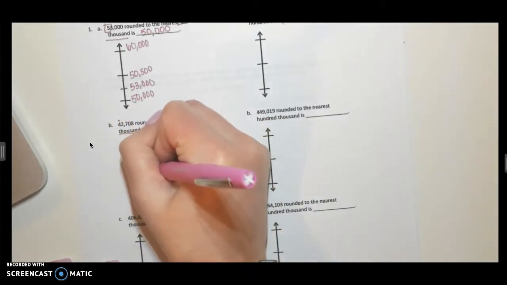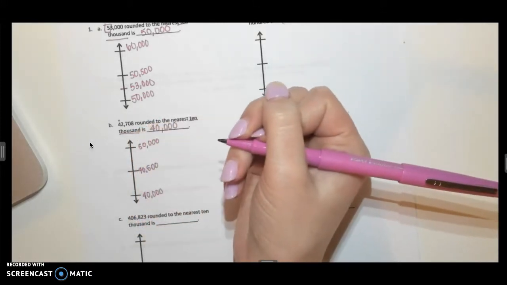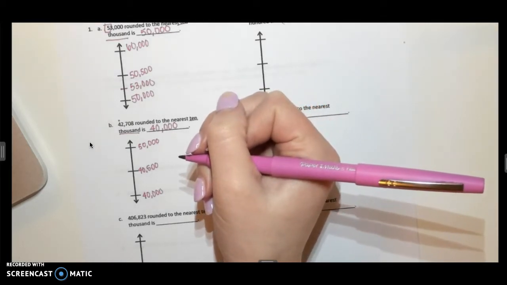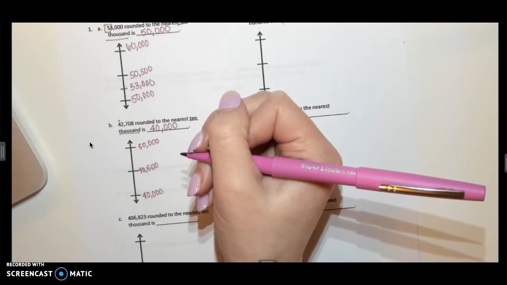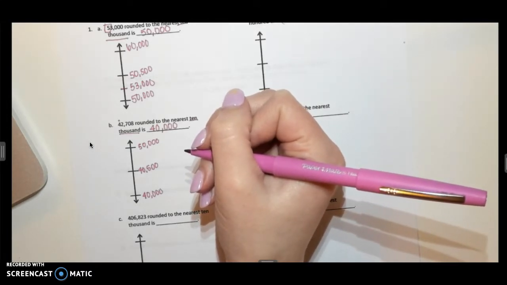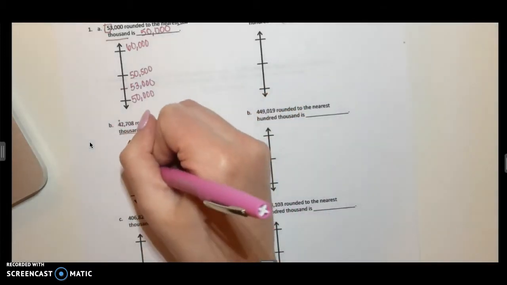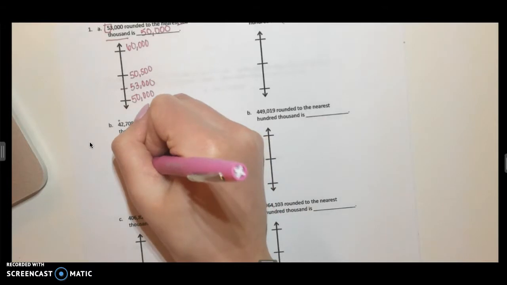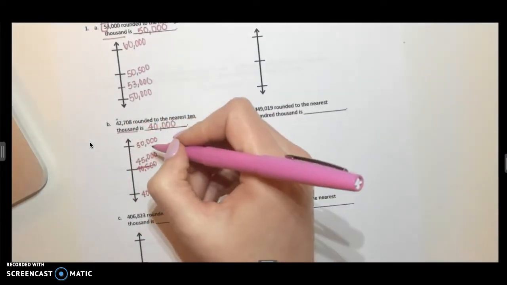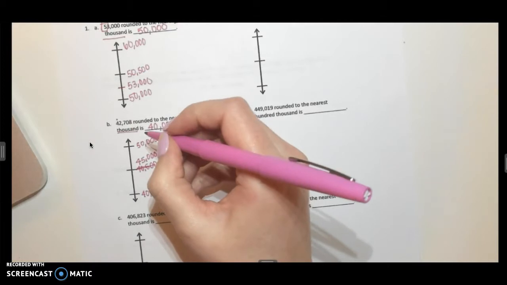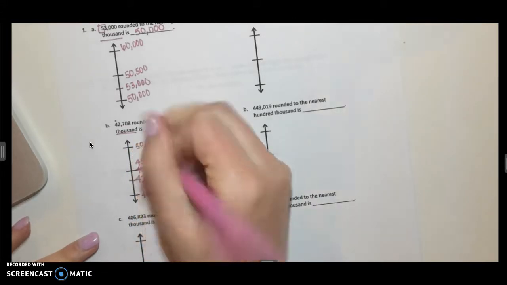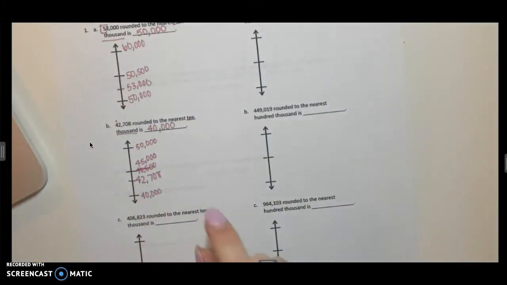In the middle is 45,000. So 42,708 would be right about here, which shows us that the nearest 10,000 is that 40,000.